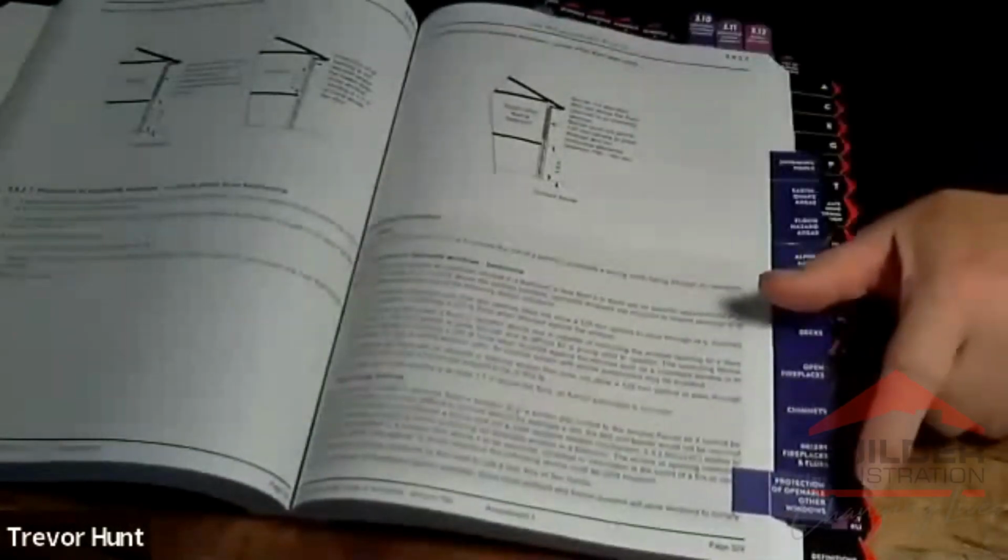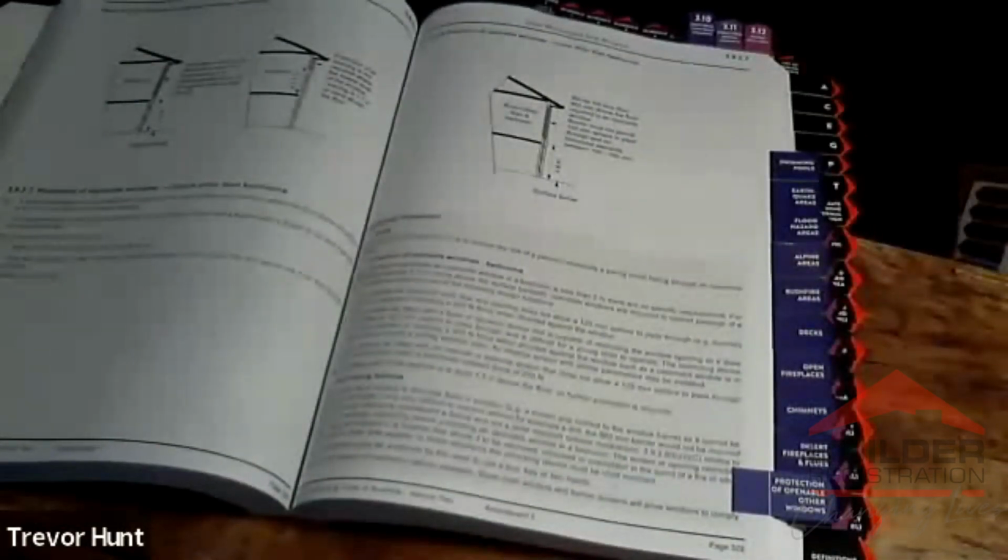And there's my start again. So 329 for protection of openable other windows. Then we go to 327.